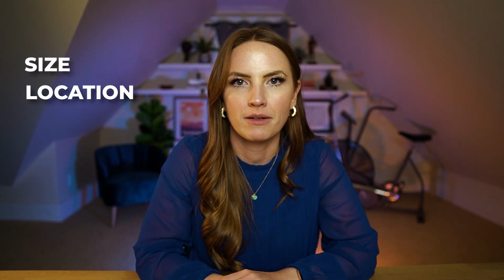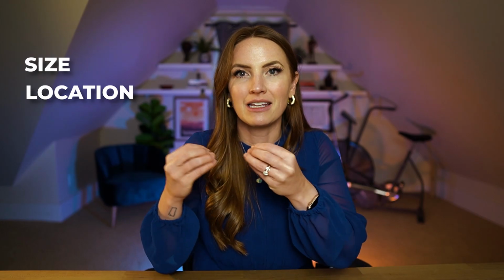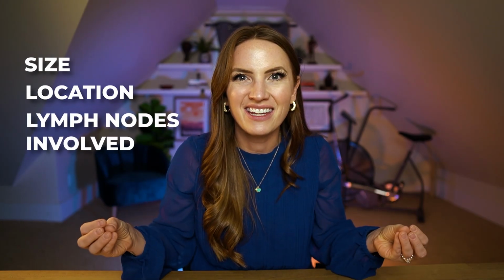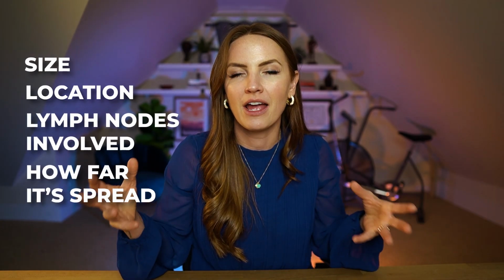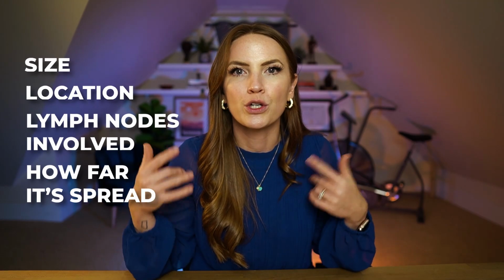Stage, as you probably already know, describes the size of the tumor and where it's located in the body. How big it is, how many lymph nodes are involved, if any, and if it's spread to other areas of the body, like your liver or your brain. Those are all involved with your stage. For me, because of the size of my tumor, and because it had spread to a nearby organ, I was considered stage 3 ovarian cancer.